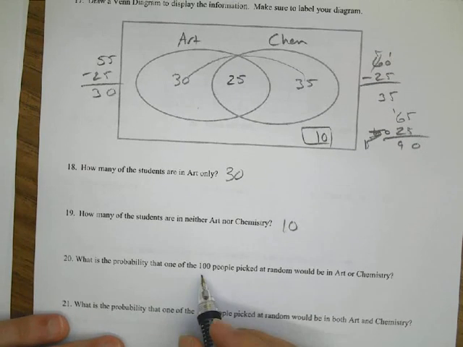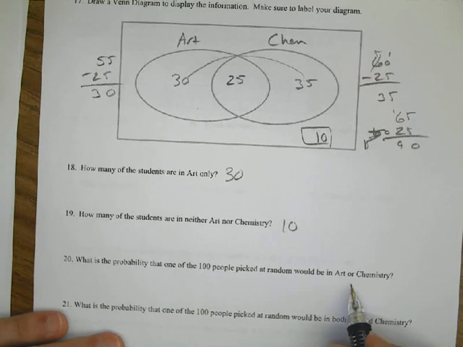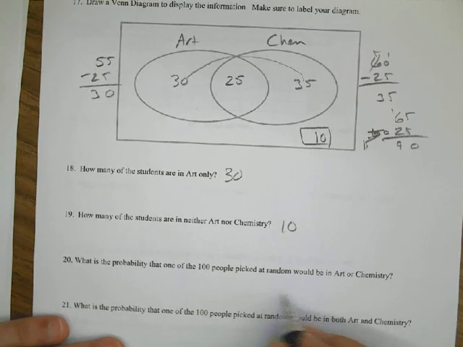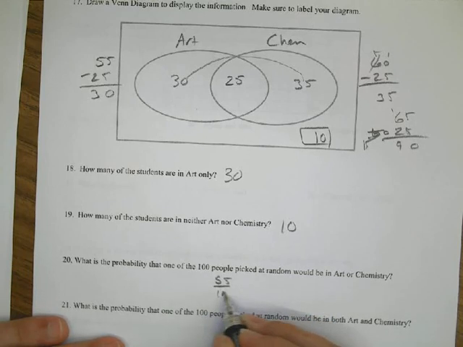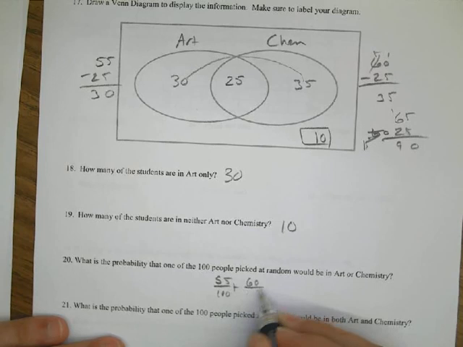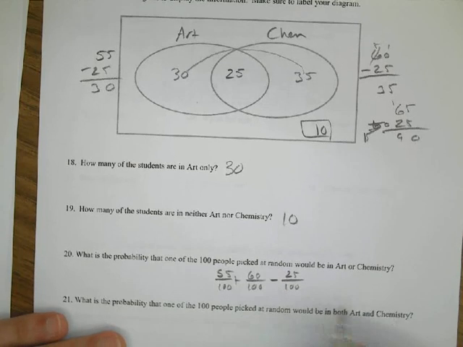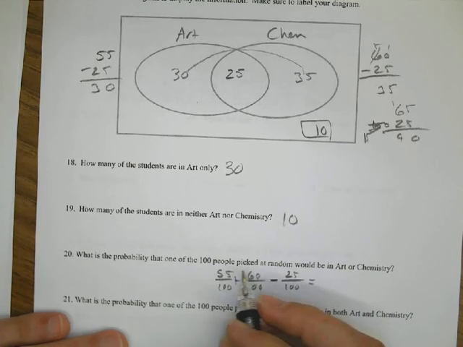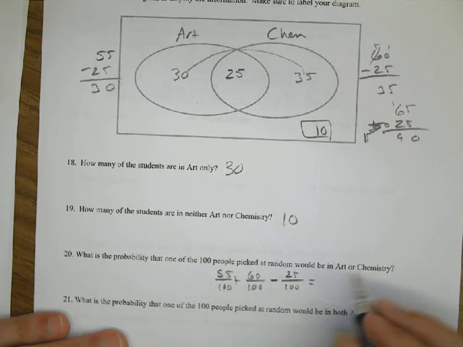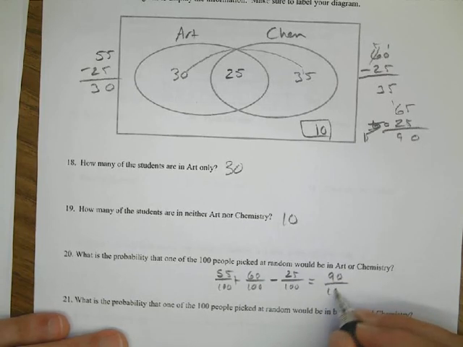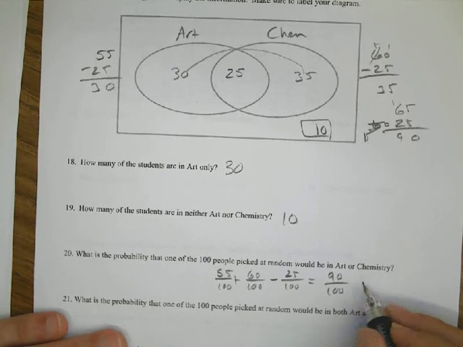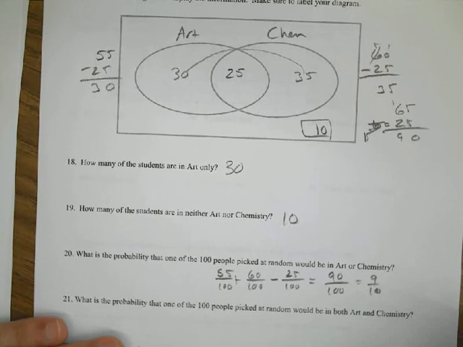I don't know. What's the probability that one of the 100 people picked at random would be in art or chemistry? Art or chemistry. So what I do is I look at my art number. My art number is 55 out of 100. My chemistry number is 60 out of 100. I have to subtract the overlap. That's the 25 out of 100. And that will give me my answer. So 55 plus 60 minus 25 is 90 out of 100, which is what I have there. And I can reduce that down to 9/10.